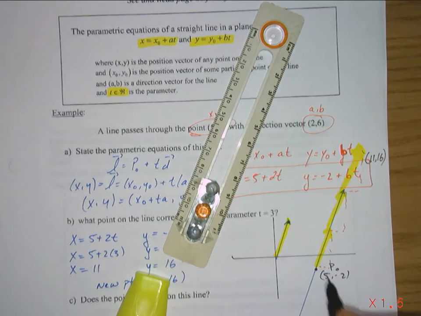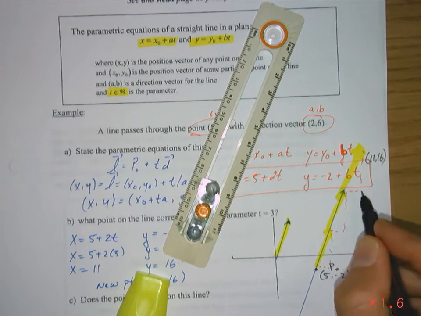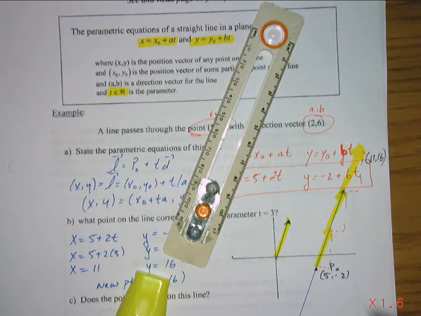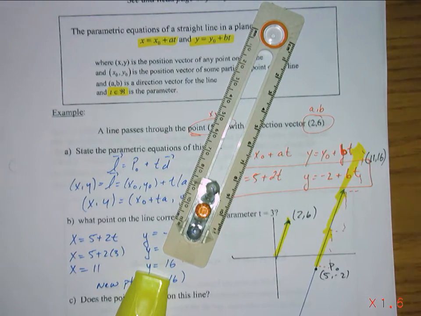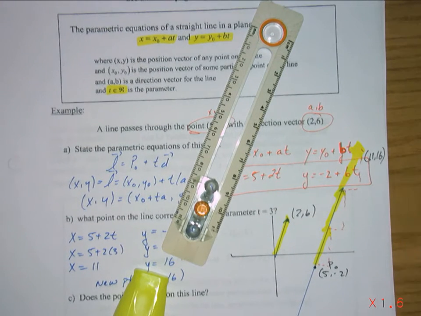So it's 5 plus 2 more plus 2 more plus 2 more gives you 11. And here's your b value. Remember what that is. Remember this was 2, 6. So it's going to be plus 6 plus 6 plus 6. So it's going to be negative 2 plus 18, which gave us our 16.